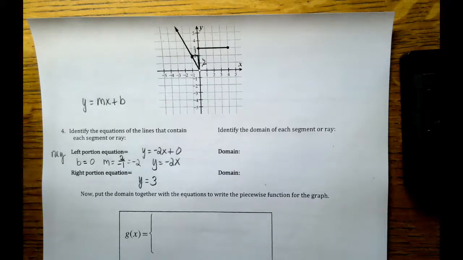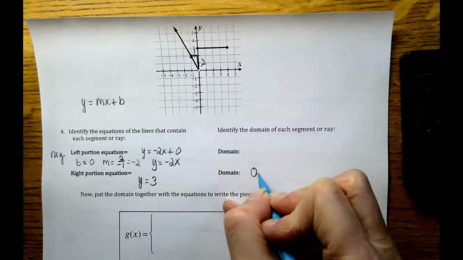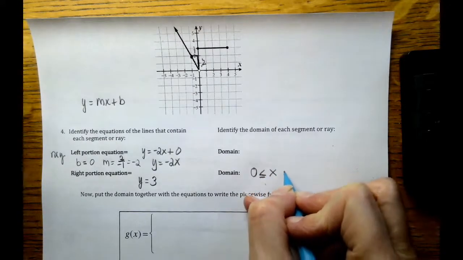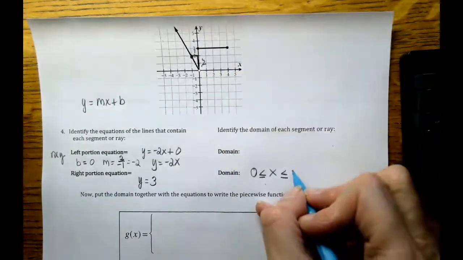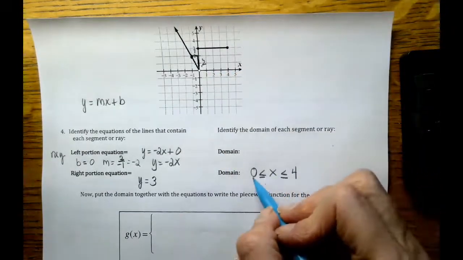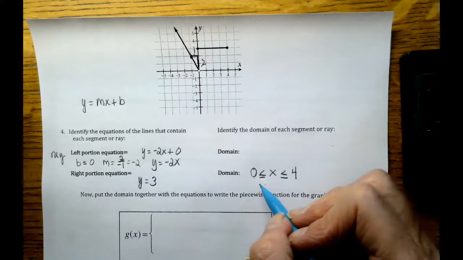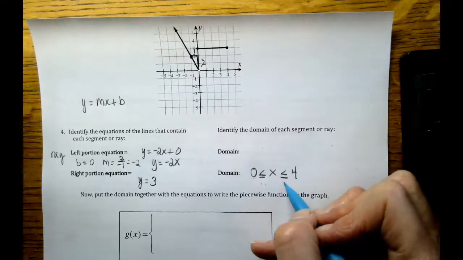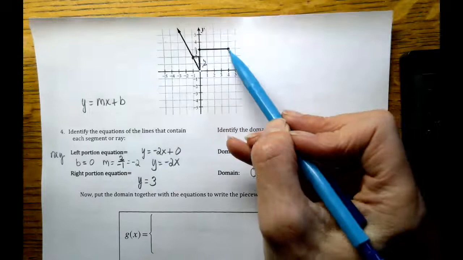And while we're looking at that, because it's a segment, the domain is a little bit easier to work with. Our domain is going to go from 0 less than or equal to x less than or equal to 4. Farthest value to the left, which was 0, farthest value to the right, which is 4. We have equals on these two values because it's a solid circle here and a solid circle there.